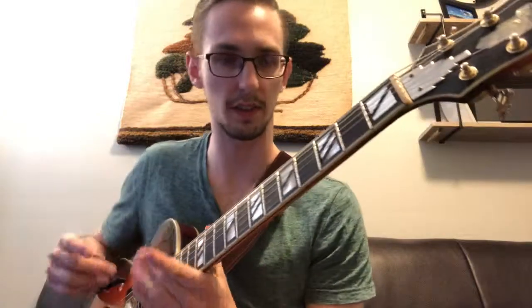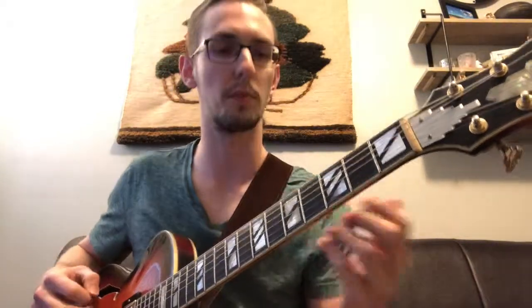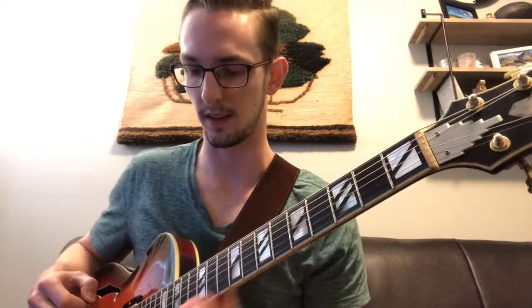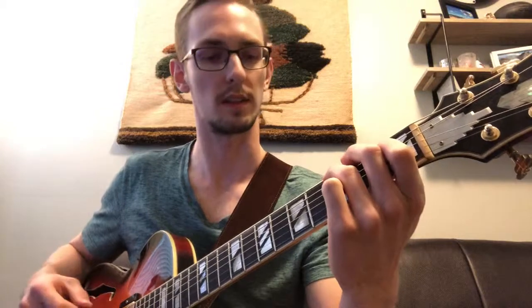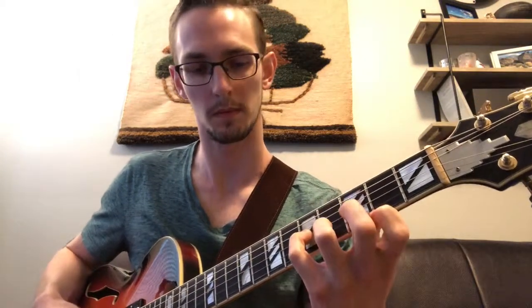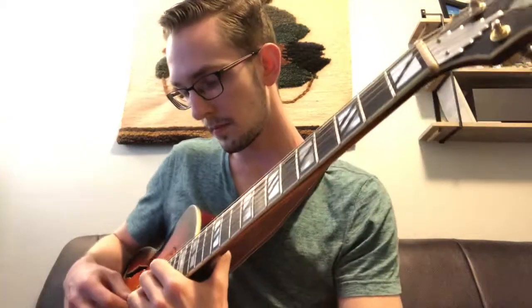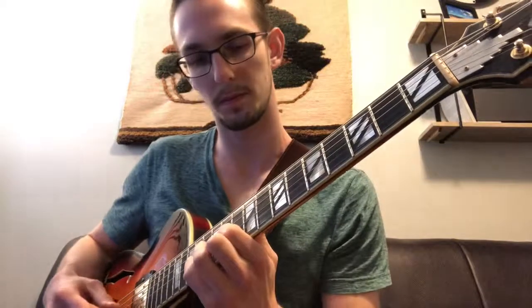Okay, so that was the first exercise. Quickly go through the second exercise. It should be pretty familiar at this point, going down one area and up, back down, up the area again. So it looks like this. And back down.